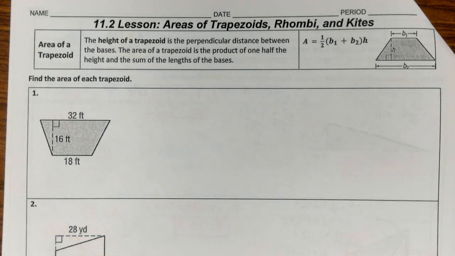All right, so 11.2 lesson is now going to cover area of trapezoids, rhombi, and kites. So we're going to take a look at some formulas first here. Let's focus on our trapezoids first. Our formula is given as 1/2 of base 1 plus base 2 times the height.